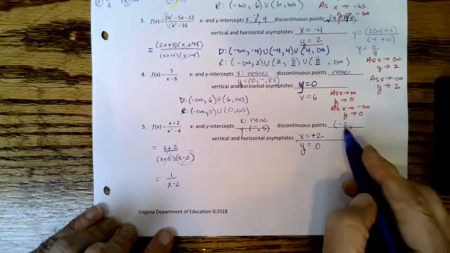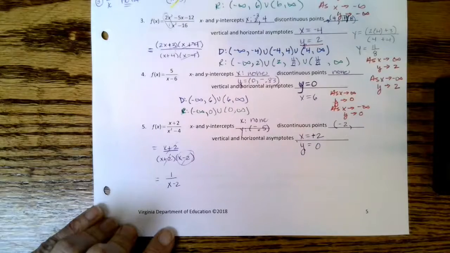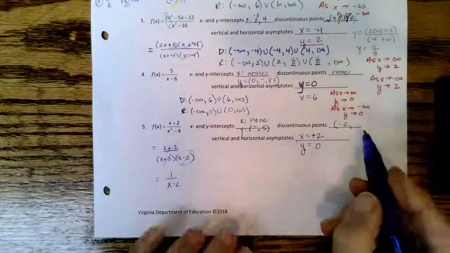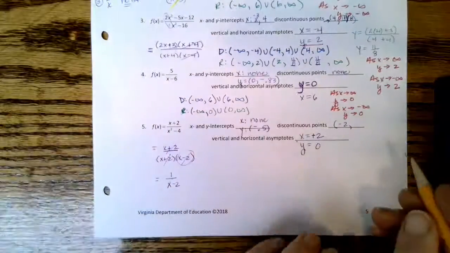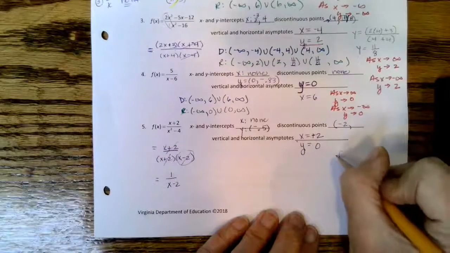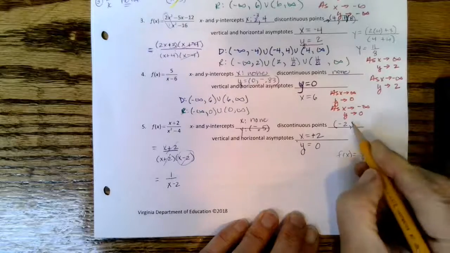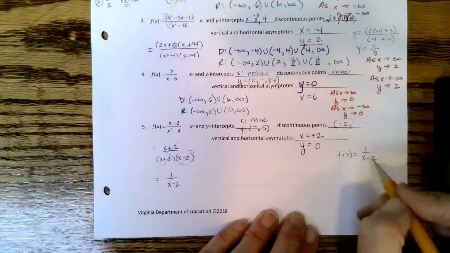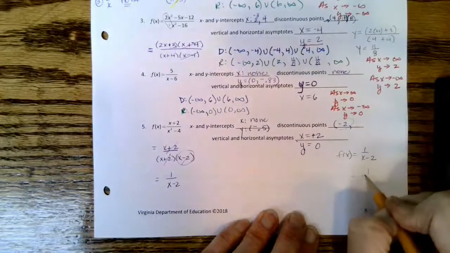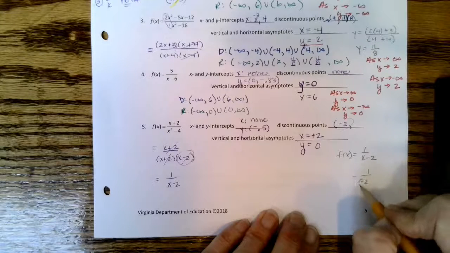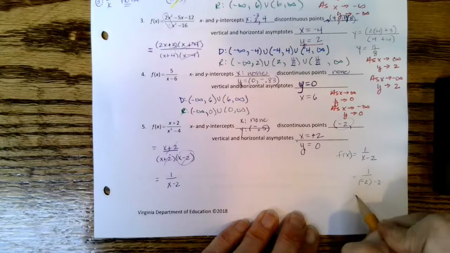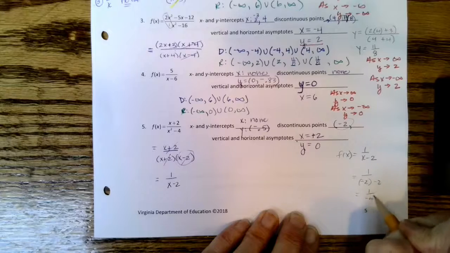We still have to figure out this discontinuous point. So we'll go ahead and solve our fraction. We'll take f of x is equal to 1 over x minus 2, and put that value in: 1 over negative 2 minus 2. So we'll have 1 over negative 4.